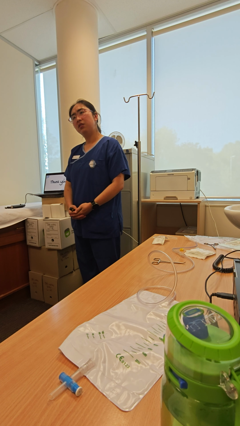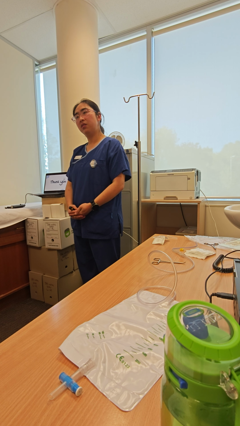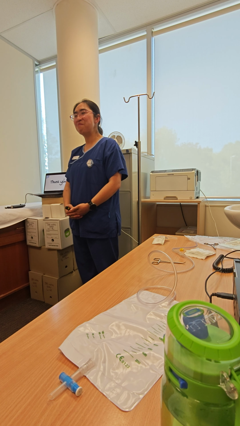So what would you suggest to the patient if they got an infection after the procedure? What would you advise them before they left if they were to get an infection? Go to see the doctor, and the doctor will give some medicine. Just as long as they get it checked.